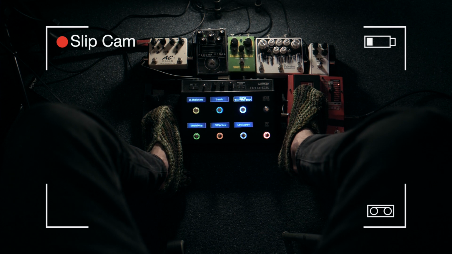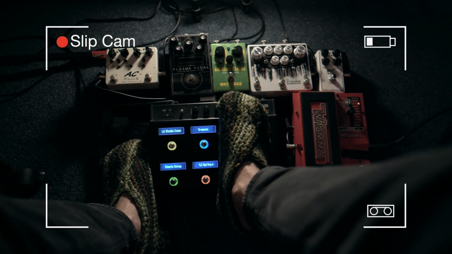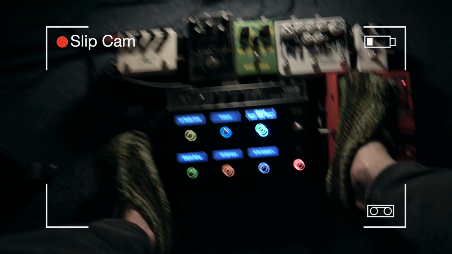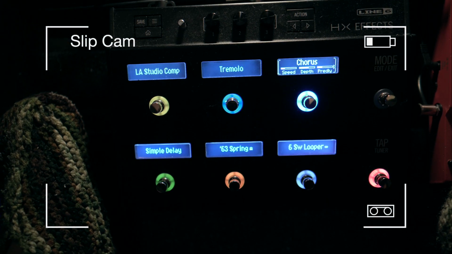Oh, and one last thing I forgot to mention, I was using a chorus effect from my pedal board, but since our next part and our very final part of the track uses a lot of different effects, why don't we just cut to the slipper cam and I'll show you what's going on. And here we are with the slipper cam. As you can see, I had the chorus engaged on the Line 6 HX effects, which I do love dearly.